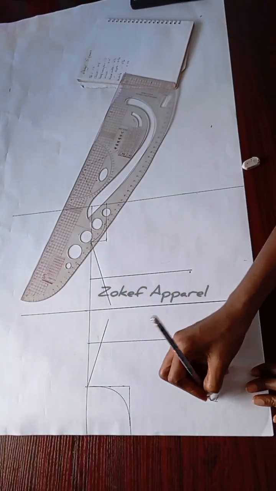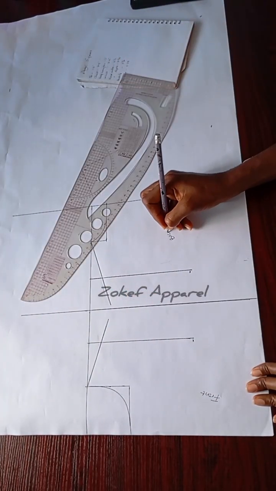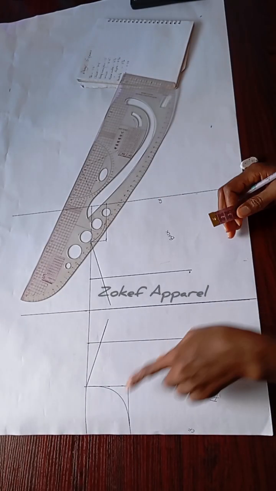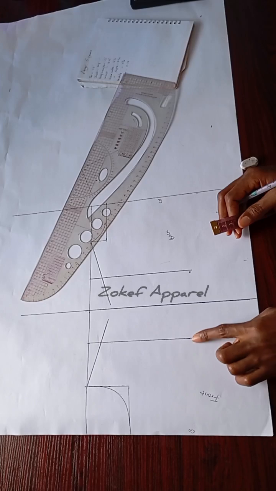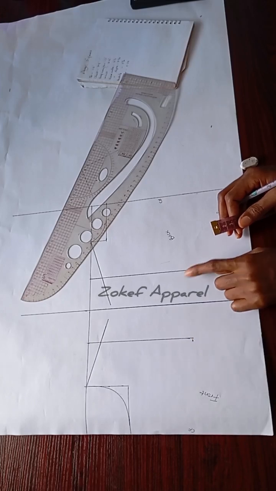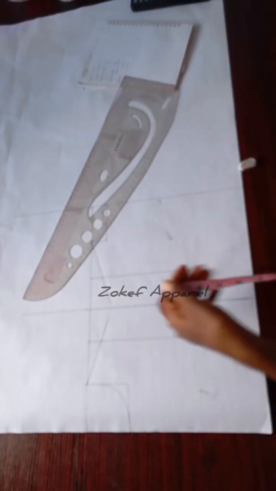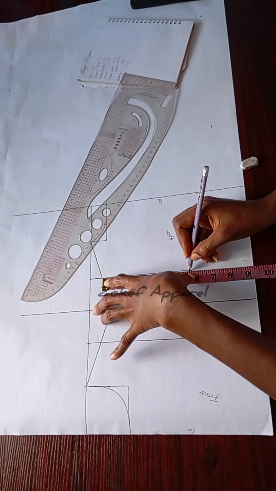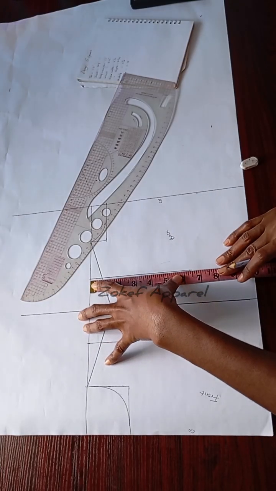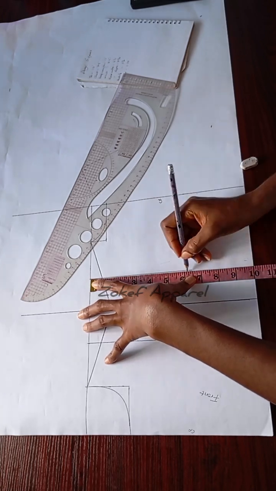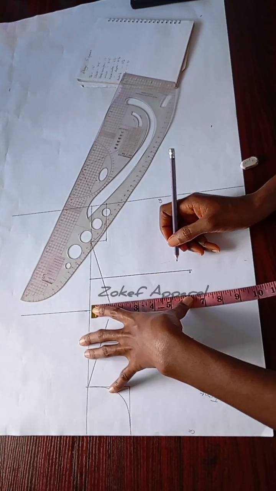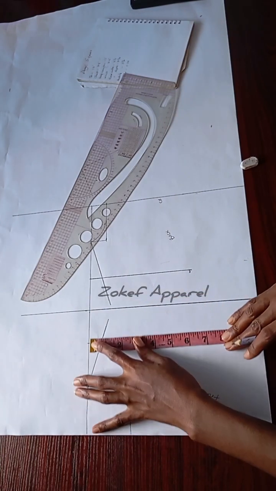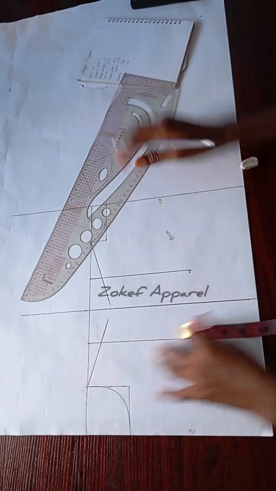Sorry, I forgot to say, this is the front and this is the back. This will be our center front and this will be the center back. Okay. So we've gotten our shoulder slope and the armhole line. So when you measure from here to here, we'll have 6.25. To get the straight line, just measure 6.25 from the tip here, and 6.25 here.